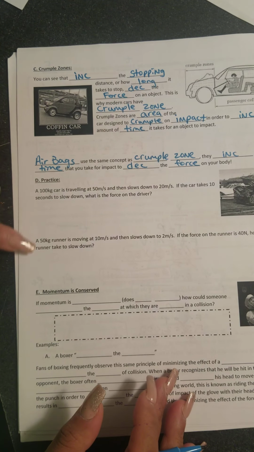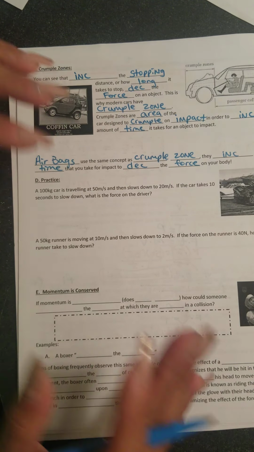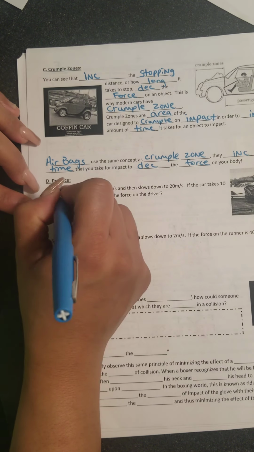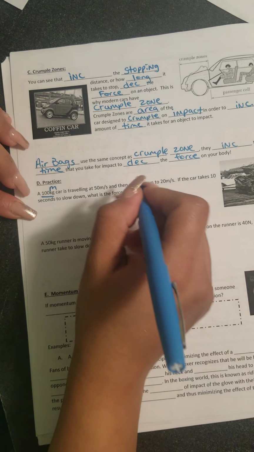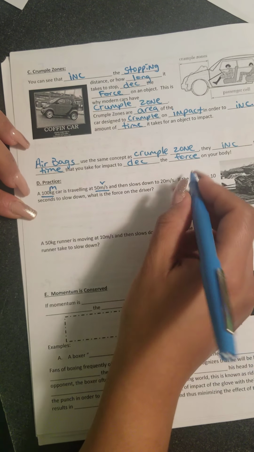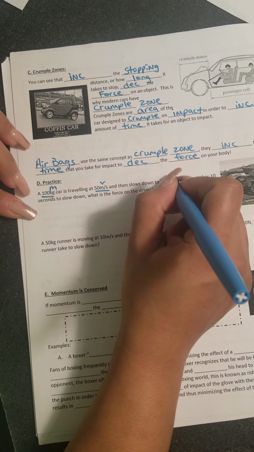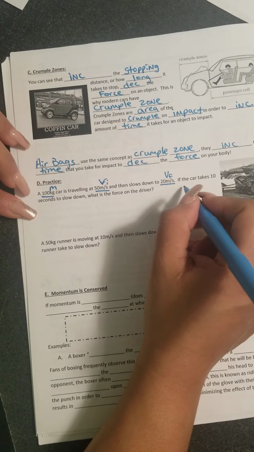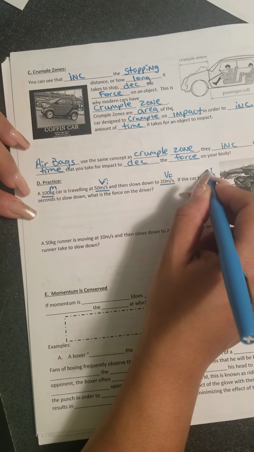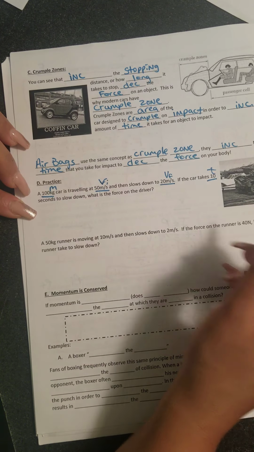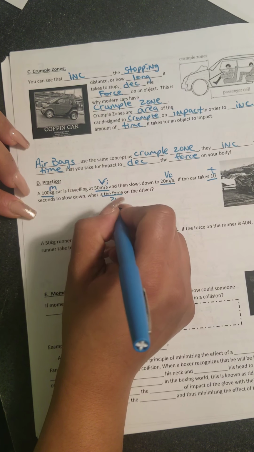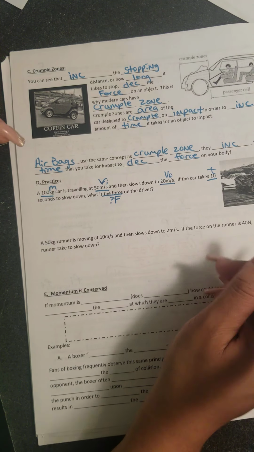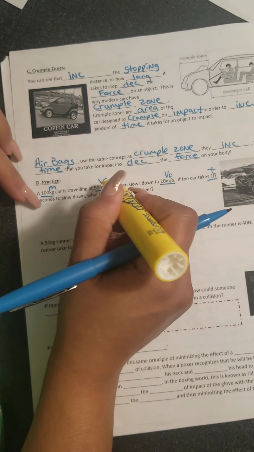It says here, let's go ahead and practice the momentum impulse equation just one more time. So a 100-kilogram car, which is the mass, that's traveling at a velocity of 50 meters per second and then slows down to 20 meters per second. Okay, so this is the final velocity and this is my initial velocity. If the car takes 10 seconds, t, to slow down, what is the force on the driver? Question mark F.